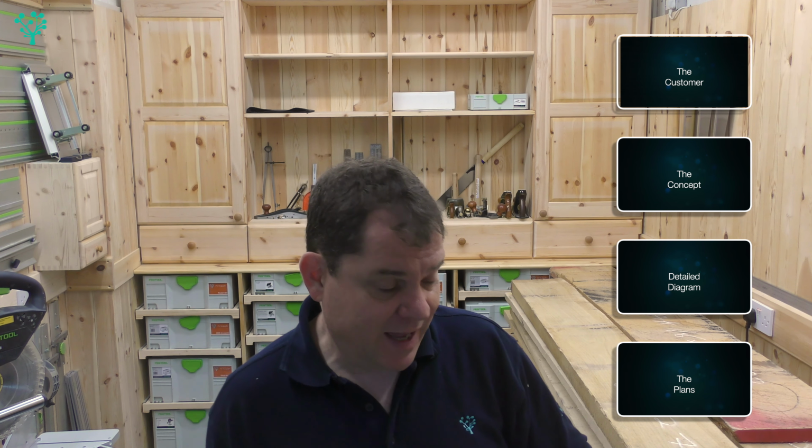Part 3, we turn that concept diagram into a detailed diagram, and today we're going to turn that detailed diagram into a set of plans. We're going to create the step-by-step guides that you see on the Woodgrafter. We're also going to create the bill of materials, the things that we need to order. We're doing the layout diagrams to make sure we know what to do with the stuff that comes in to the workshop, and putting it all together into a standard pack.